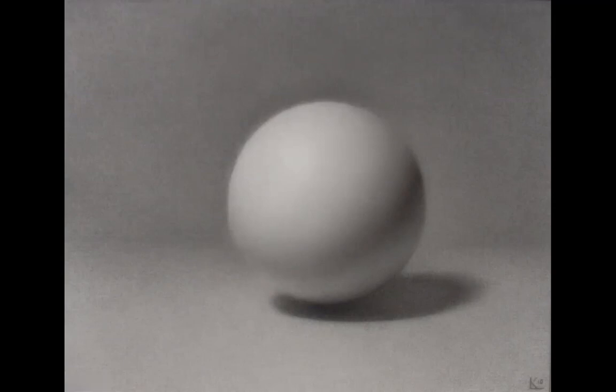Okay, and maybe there's an obvious answer to this, but anyone want to say why we see this shadow here? Like what's creating this shadow? The sphere is blocking the light from getting to the floor. Right, the sphere is blocking the light. And this is called the cast shadow. It's the shadow that's cast on a surface by the object under a light source.